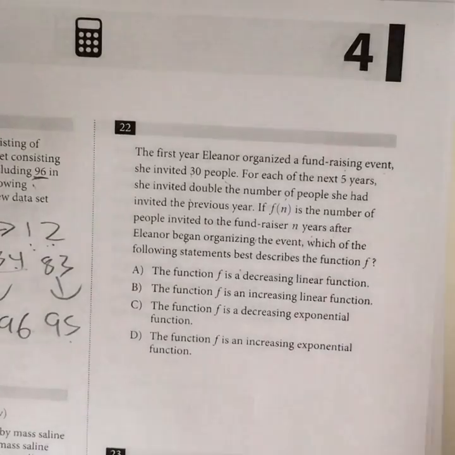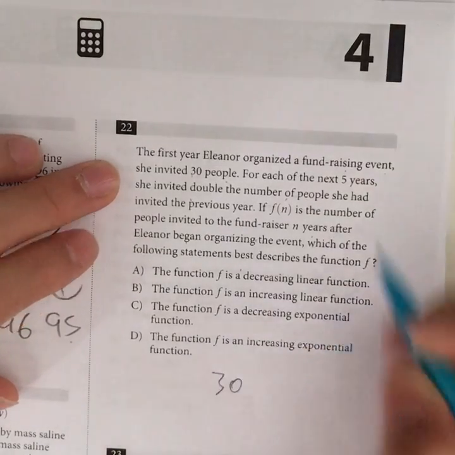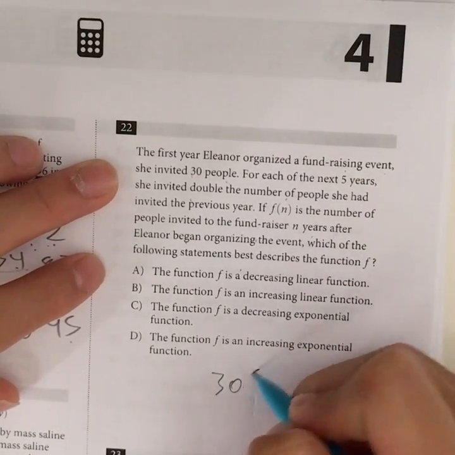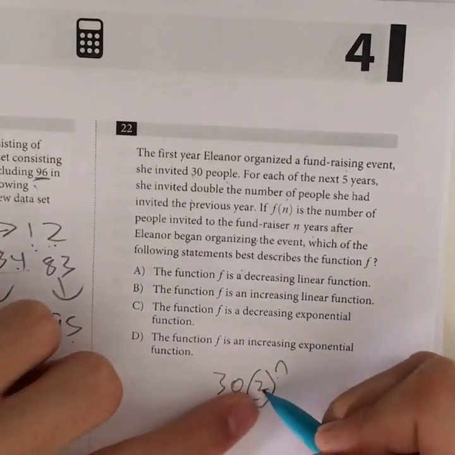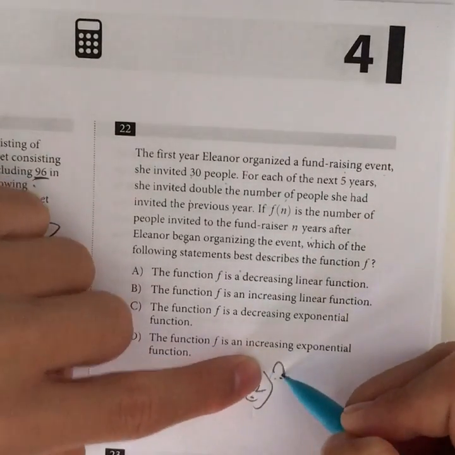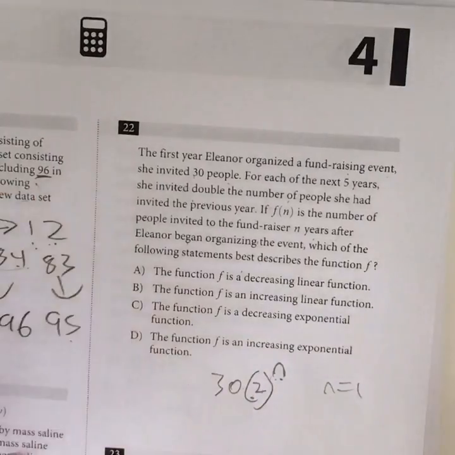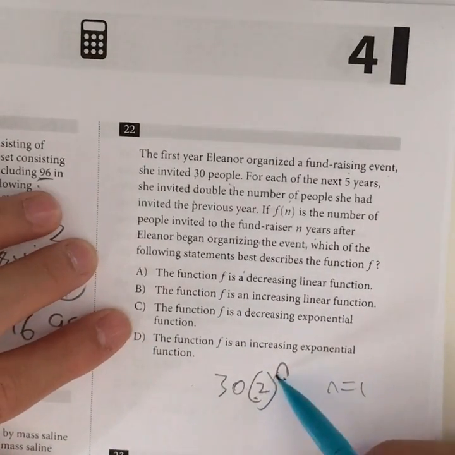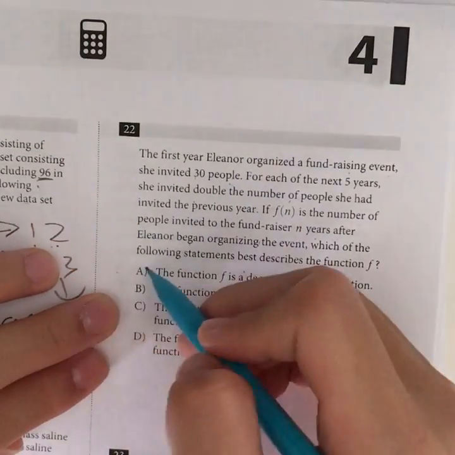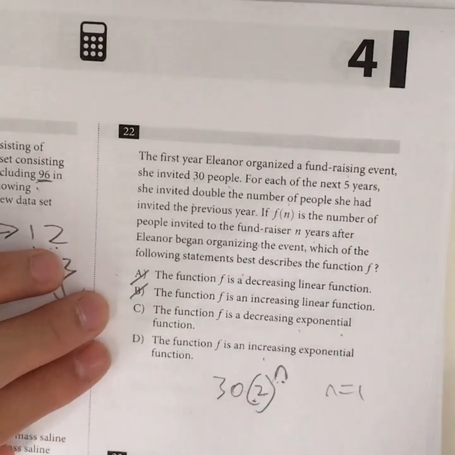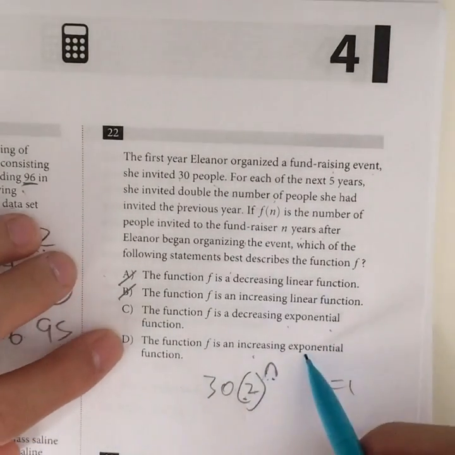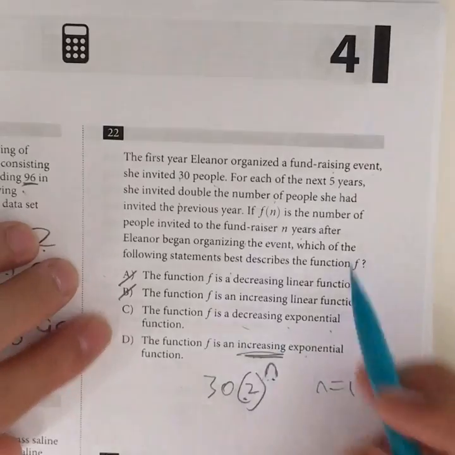So if she doubles the people, so 30 people, and now next year she invites double the people, so that's 2 to the nth power every single year after, because she doubles every year after the first initial year where n is equal to 1. So now this is going to be an exponential function. So we could just cancel out a and b, right? And now she doubles every year, not halves every year. So it means it's going to be an increasing function, not a decreasing. Meaning your answer is going to be D.